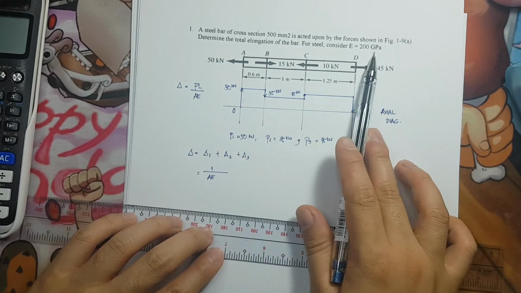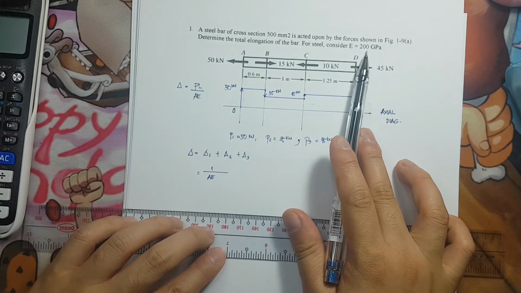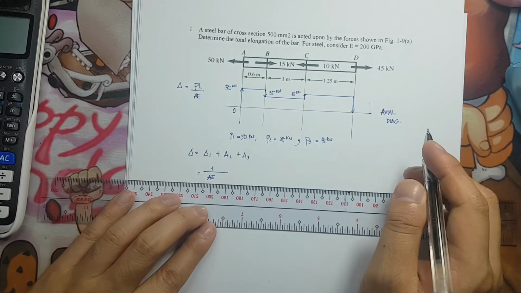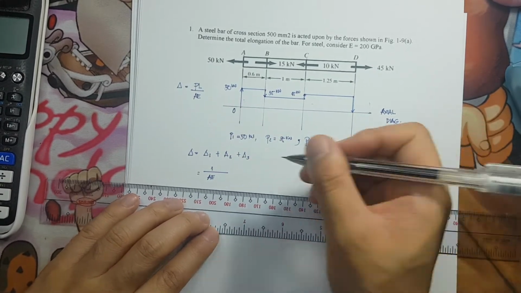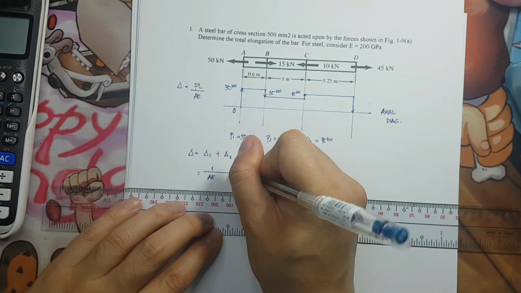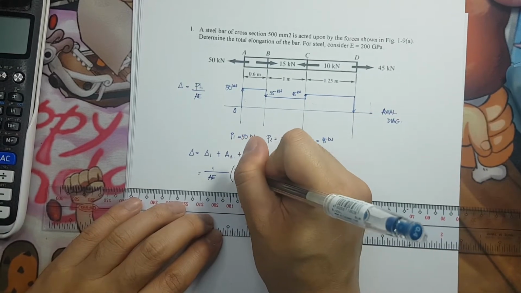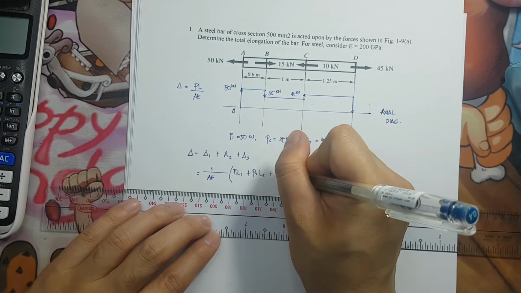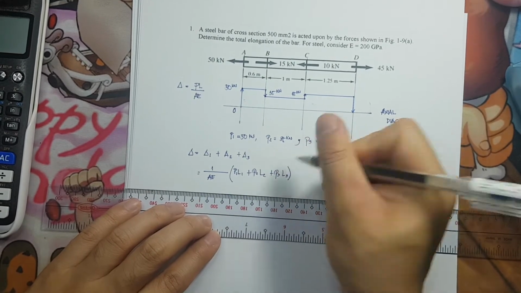Likewise with the modulus of elasticity, which is 200 gigapascal. So we can factor out AE. So we have here P1 L1 plus P2 L2 plus P3 L3.